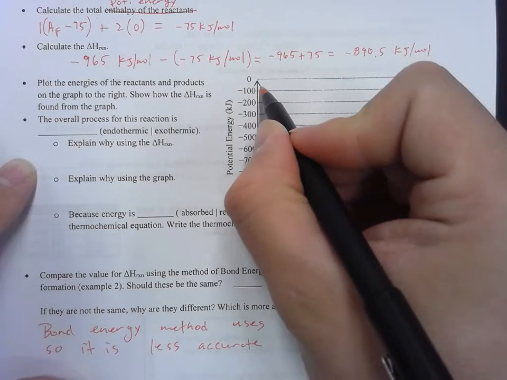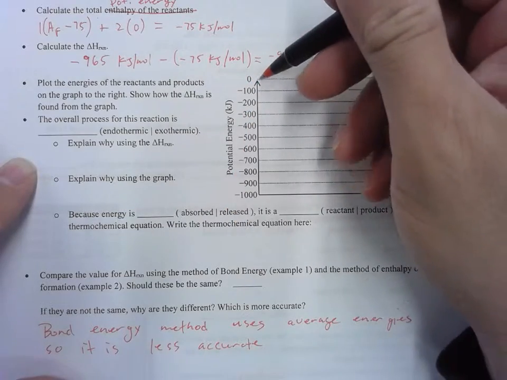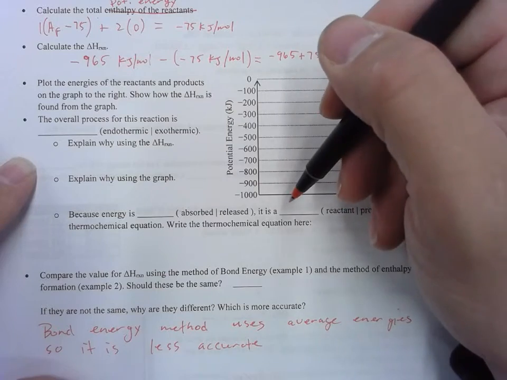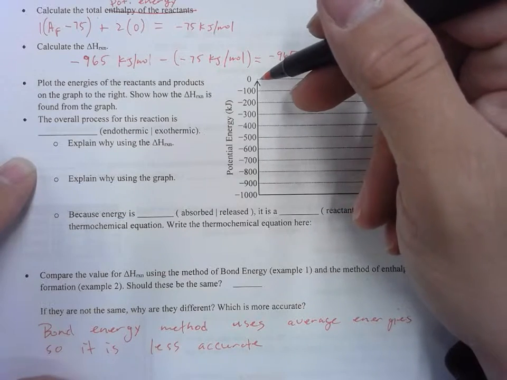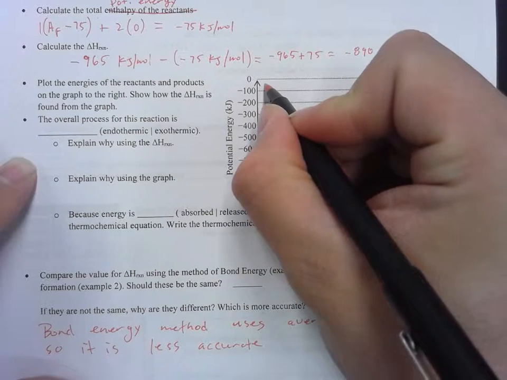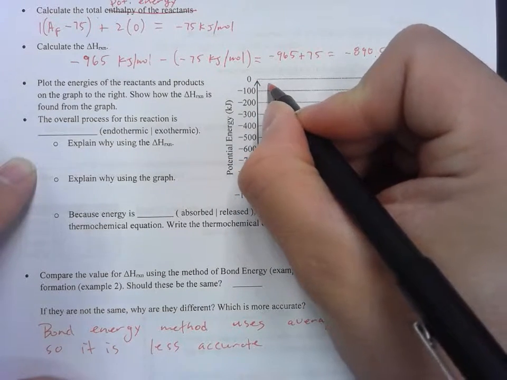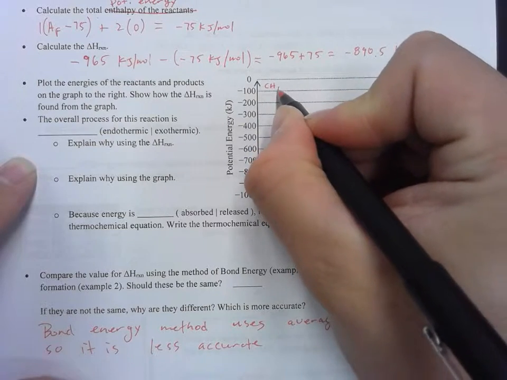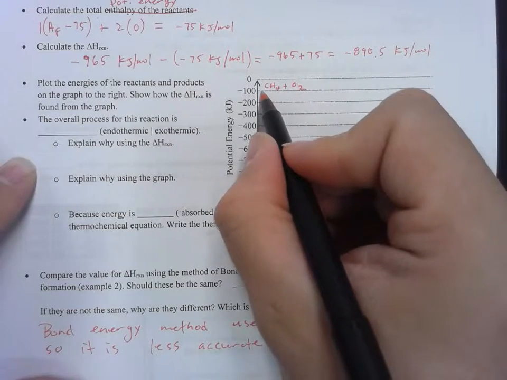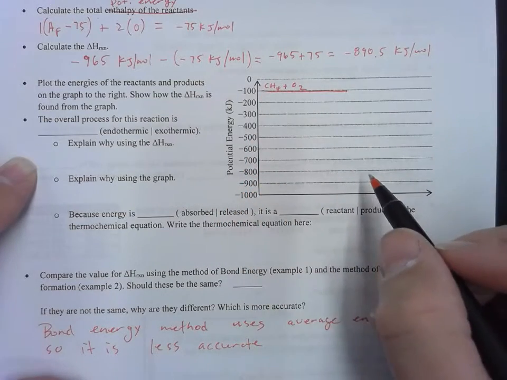So we got to plot it in this direction, right? Notice that's 0. Our graph is going in the opposite direction, even though the arrow is pointing upward. We start at 0, we're going in the negative direction. So negative 75 is going to be over here somewhere. So we can say that's going to be CH4 plus O2, right around there. I'm just going to go ahead and put it on 100 just because it's easier. We got a line there.